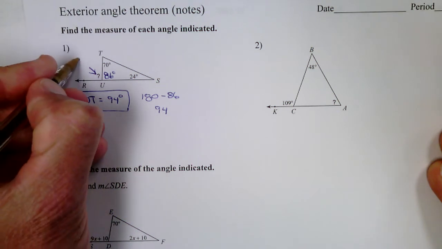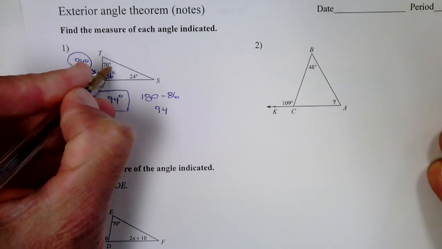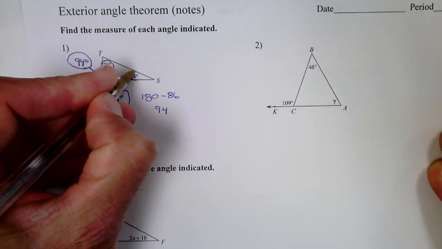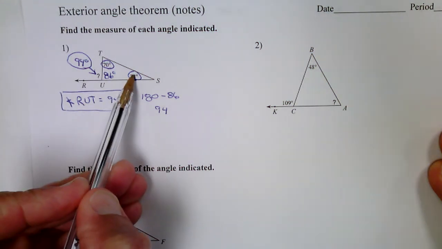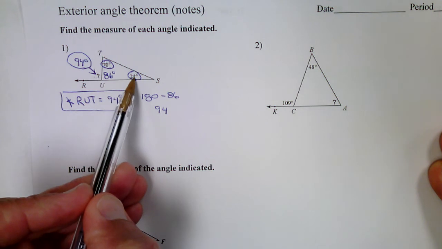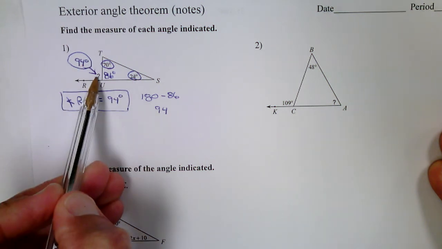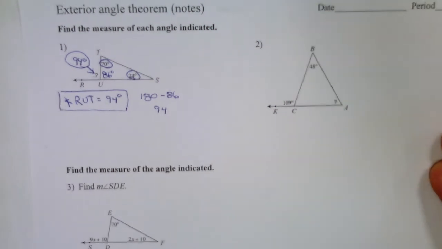We just found that this angle is 94 degrees. And if you notice, that's the same as if you add these two interior angles that are on the opposite side away from your exterior angle. So 70 plus 24 is 94. That's exactly how the exterior angle theorem works.